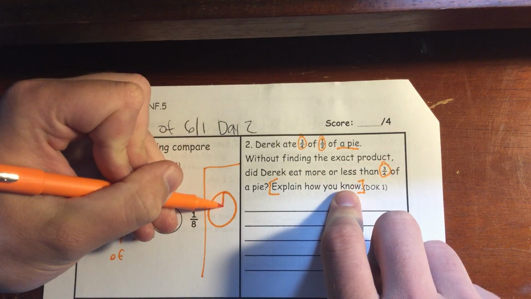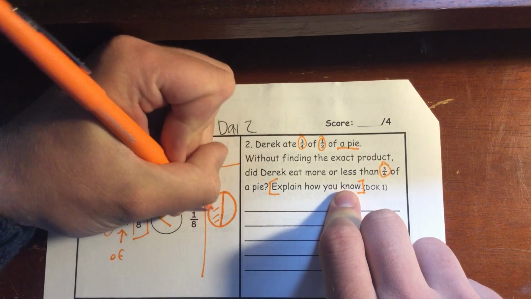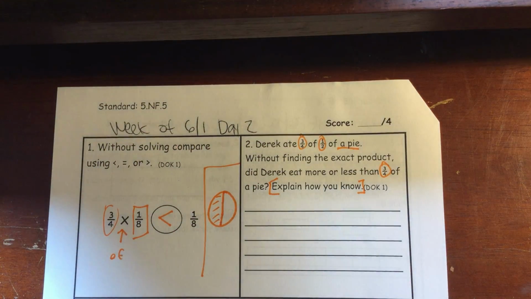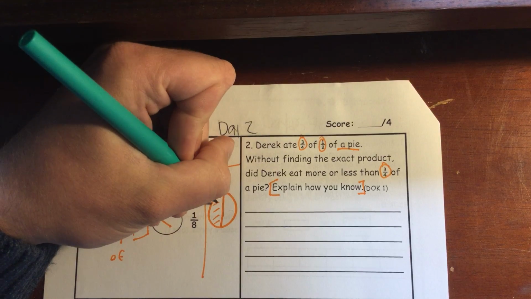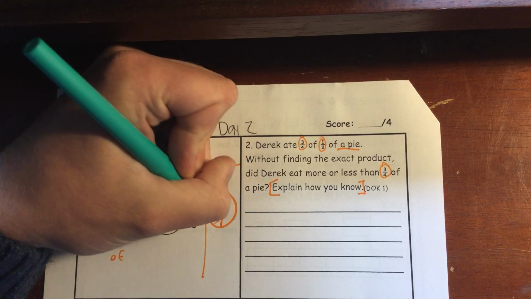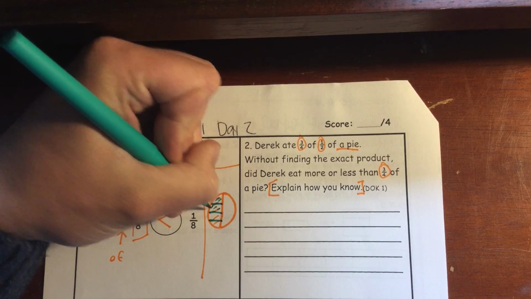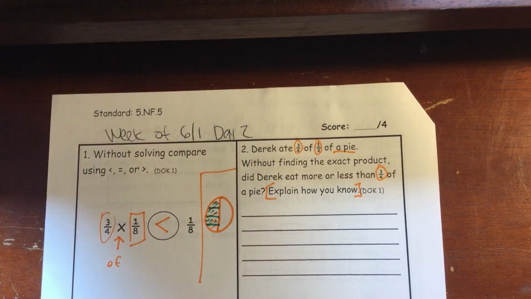So I know that that pie is split into halves. Okay, there's his half, and I'm going to use a different color marker to illustrate that being split into fourths now. So it's 3/4 of that 1/2, so I'm going to split that 1/2 into fourths, and so he ate 3/4 of that half.